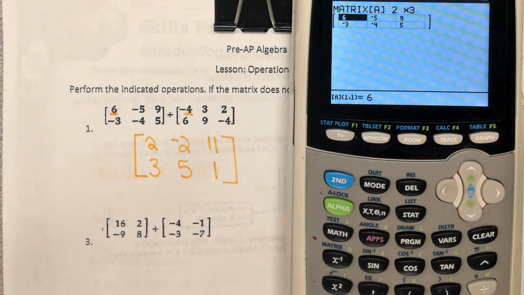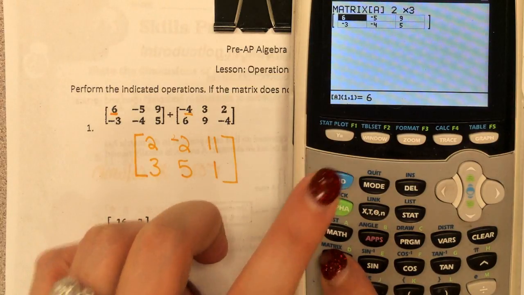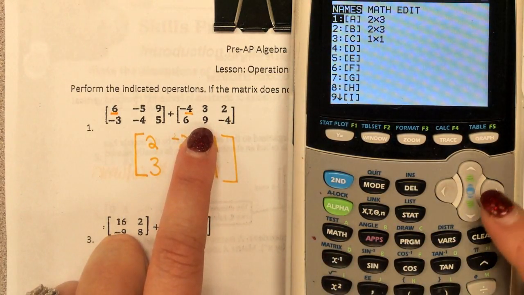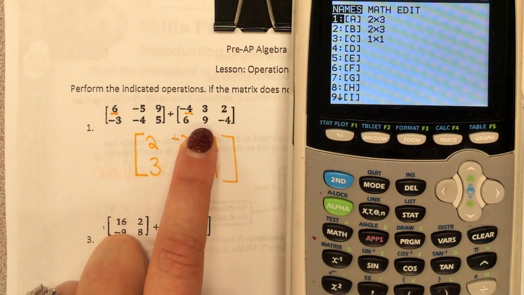Okay, so now we got to do it again. We got to go back to second matrix, because we have another one to do. So slow down, because I see you're going ahead of me, and I don't want you to get messed up.